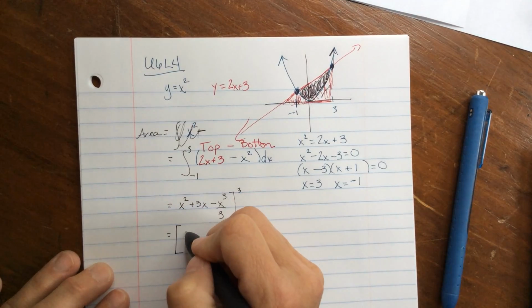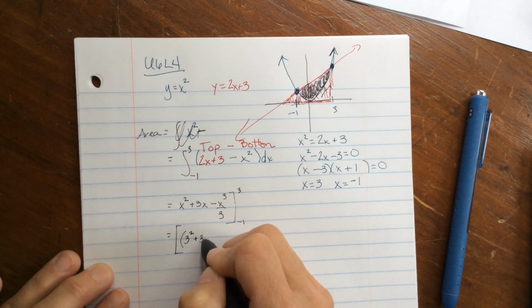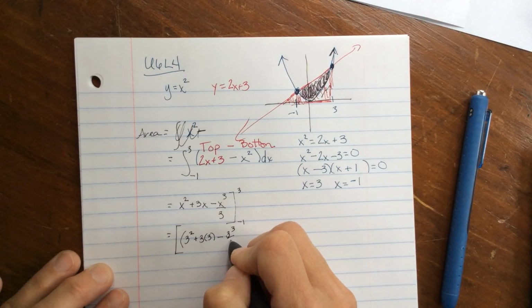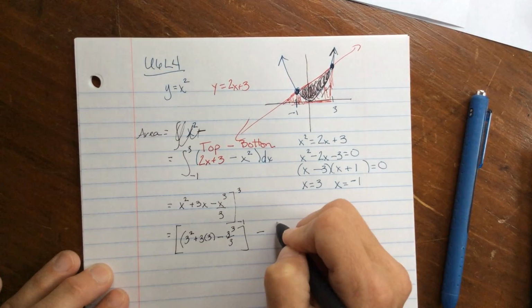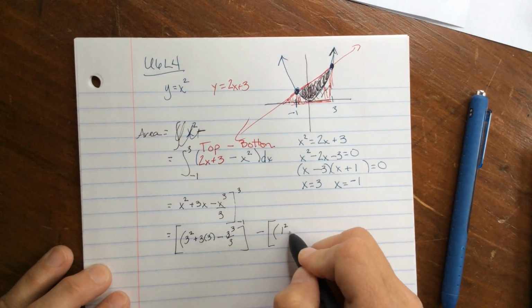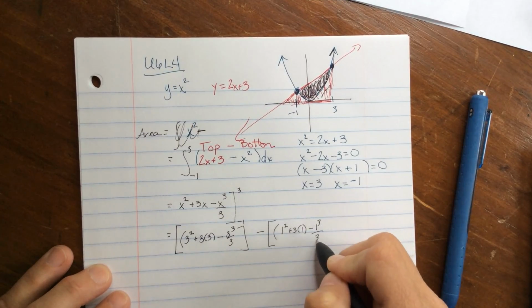It's going to get kind of ugly, but that's okay. 3 squared plus 3 times 3 minus 3 cubed over 3, and I will subtract 1 squared plus 3 times 1 minus 1 cubed over 3.